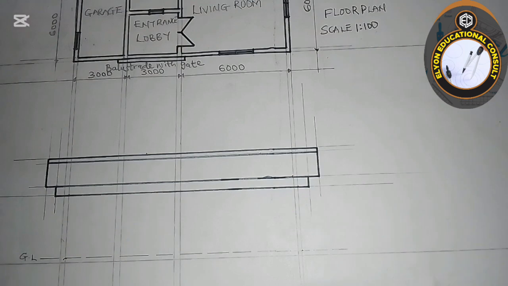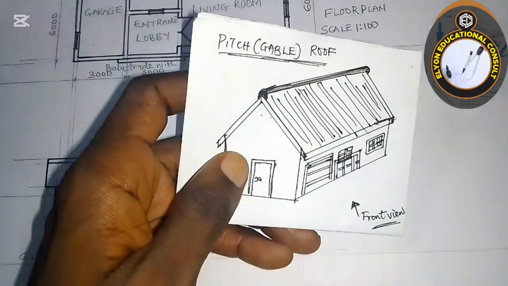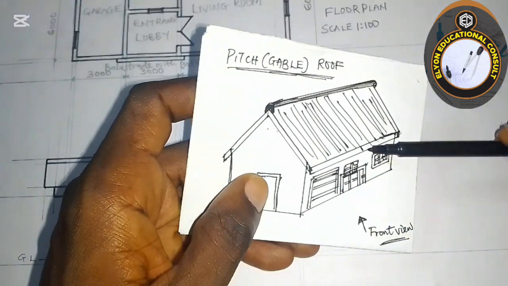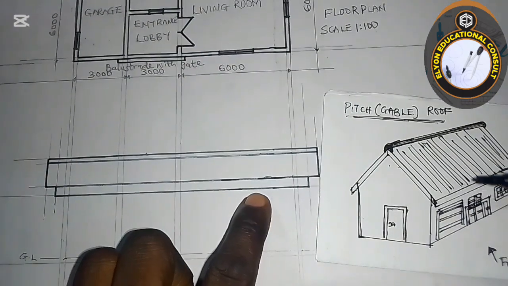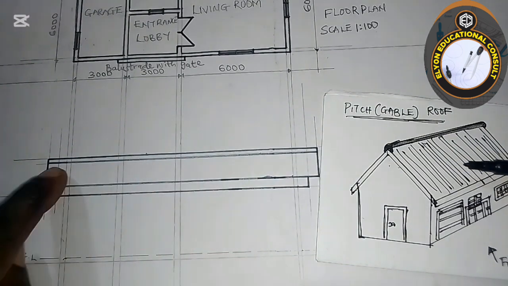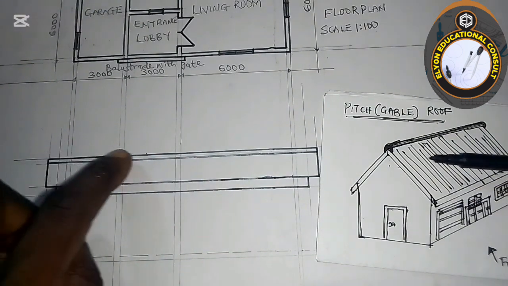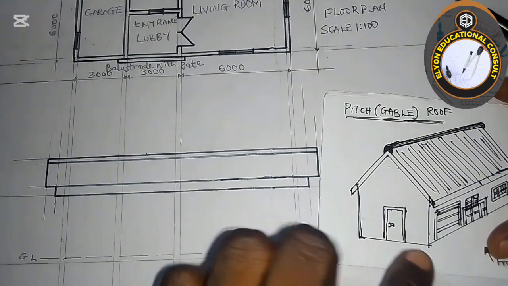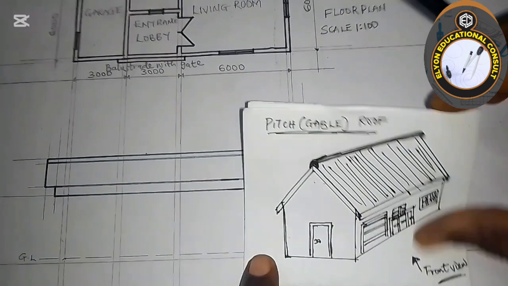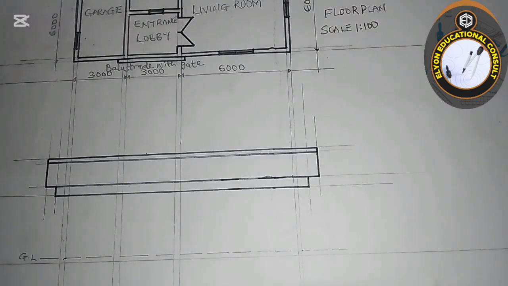So this is how the roof is going to be appearing. So this is the fascia board, this fascia board here, this is the roof material, and this is the ridge cap. Okay, it will appear flat like you have here. I hope that is clear, and I hope it's much more clearer now.